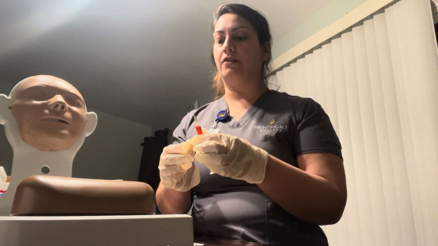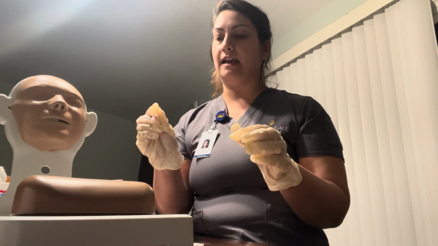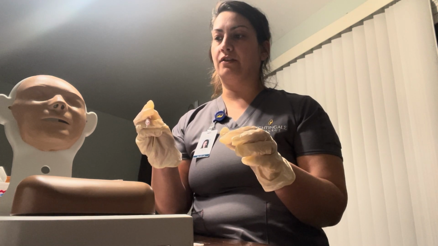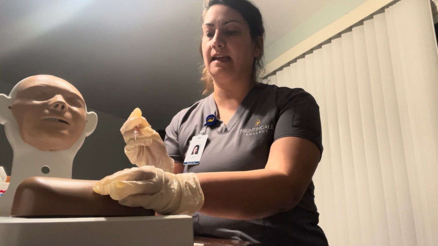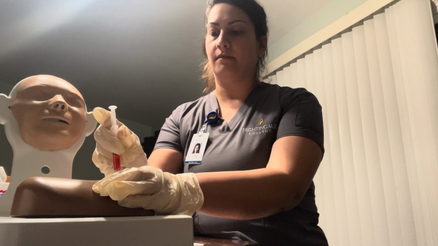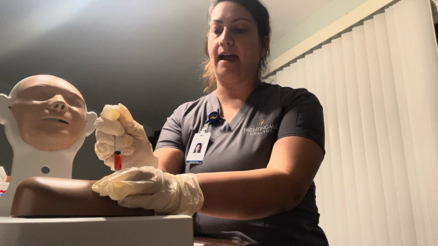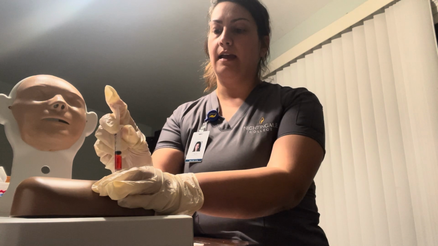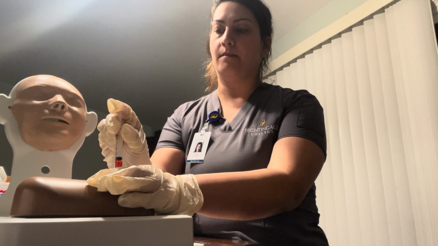And we are going to go at a 90 degree angle, as in a dart, and we are going to make sure that our palms are down. I'm going to grab here for support. I will pull back the skin. I will go in at 90 degrees. I will pull back to make sure that there's no blood coming out, no blood return. Okay, perfect. And I will push in my medication.